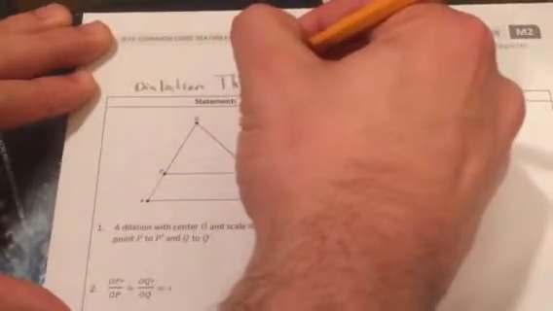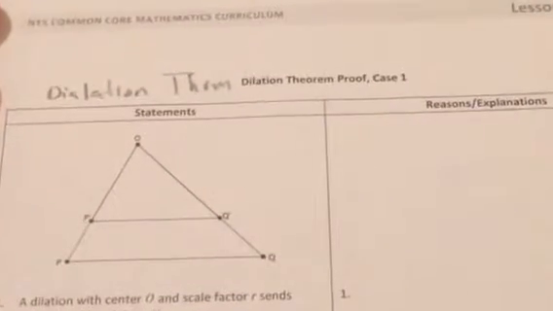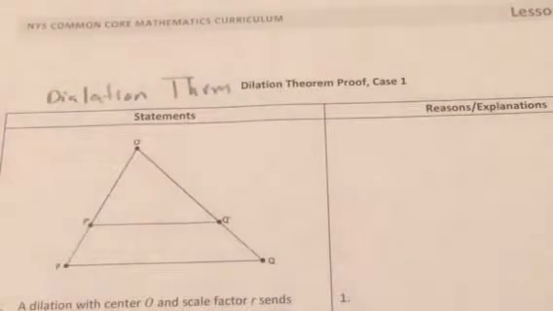So I'm going to write it over here. Dilation theorem. So I'm going to abbreviate that. All right. So they talk about something called the dilation theorem. And there's really just two things about the dilation theorem. All right. Number one. So let me show you the first part.